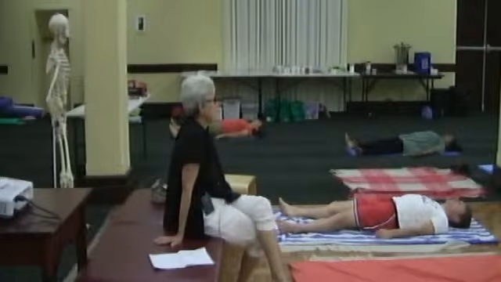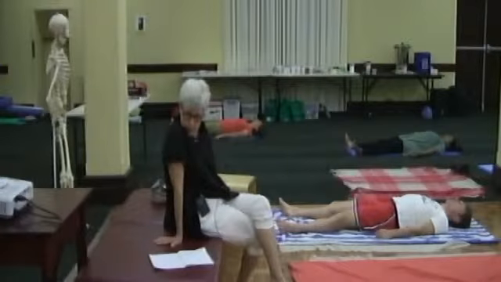Find the height of yourself. And the width of yourself.